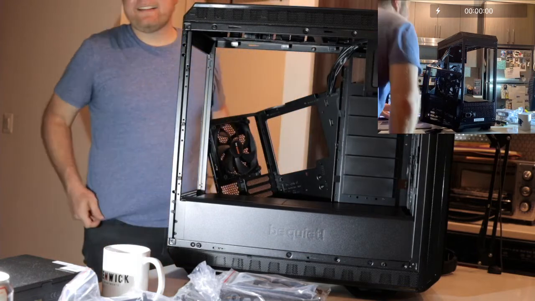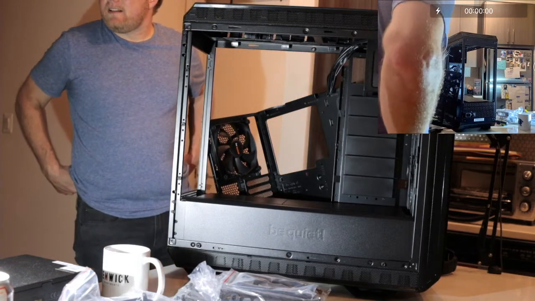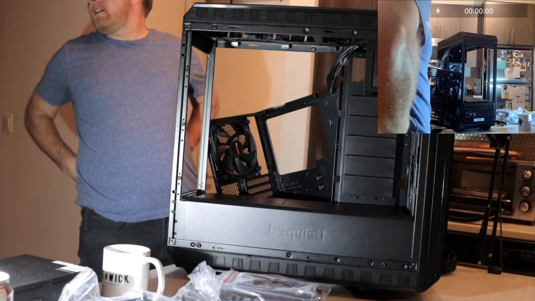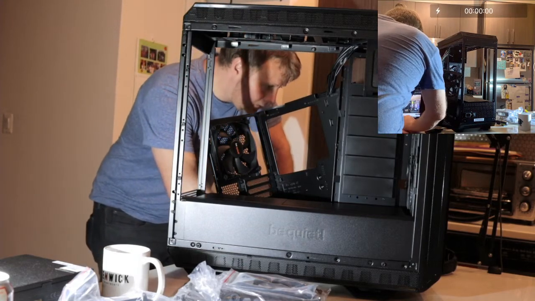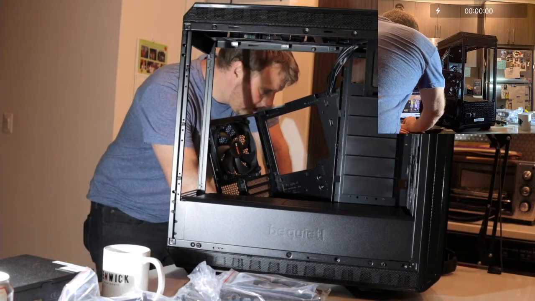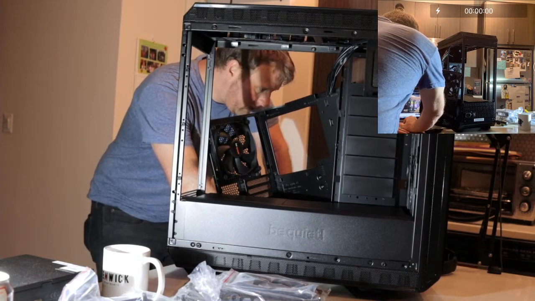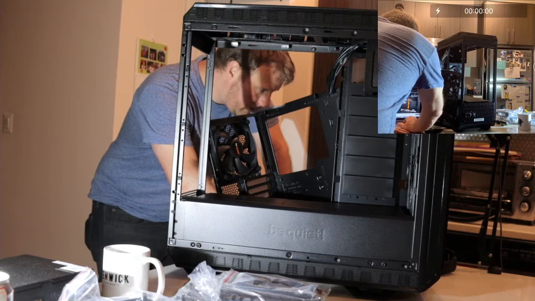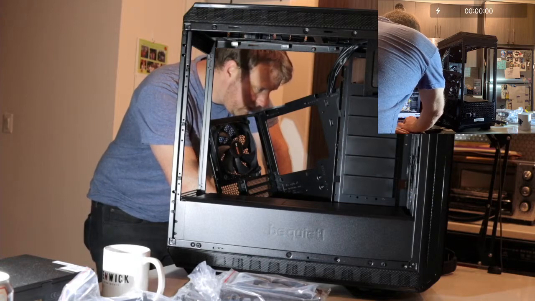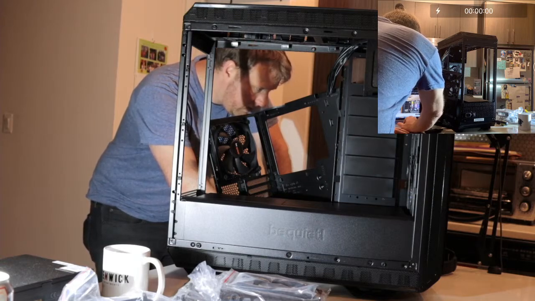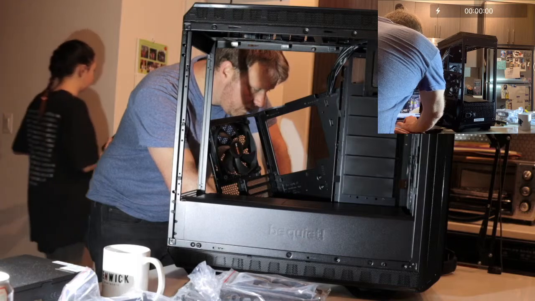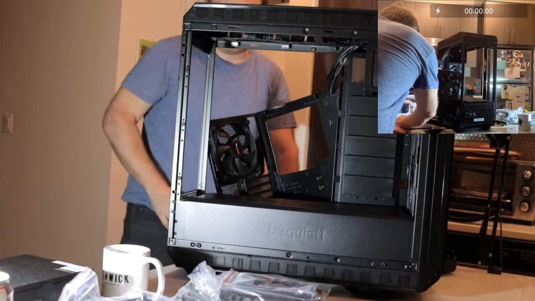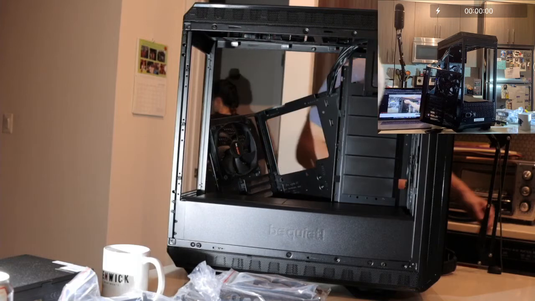Huh? Just gonna point it down a little bit. I don't know which room this connects to. Oh yeah. It's getting late. Jeez, so many pieces to this.